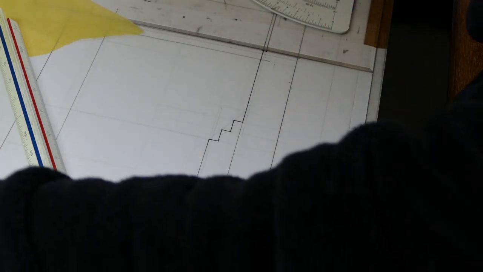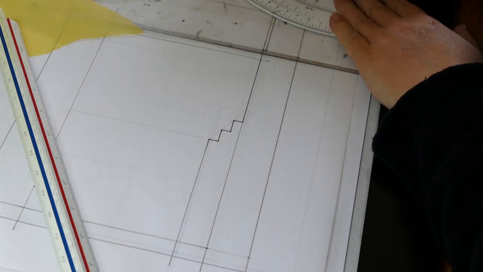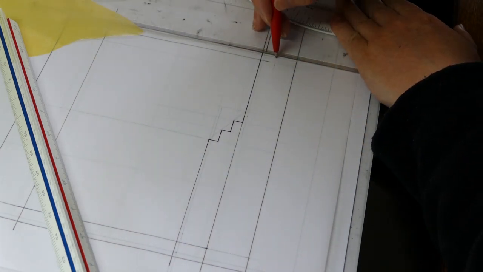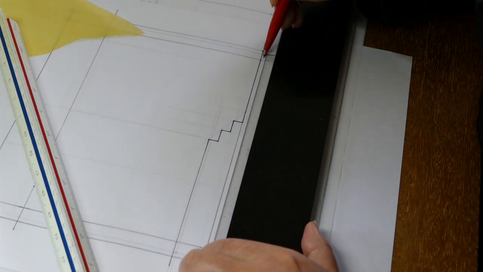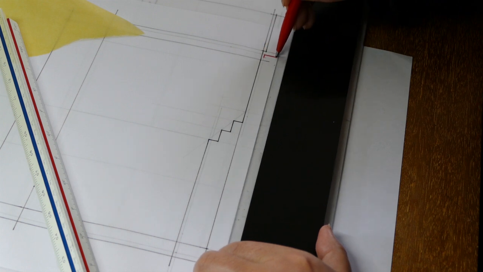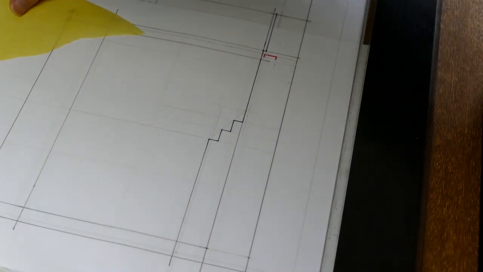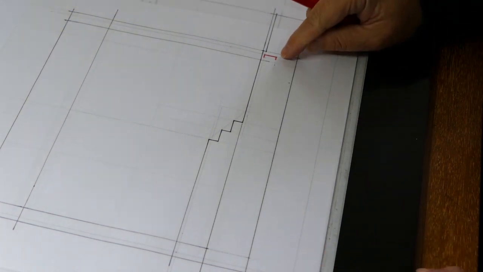I'll just draw the red color. So now you can see the location of the beam.